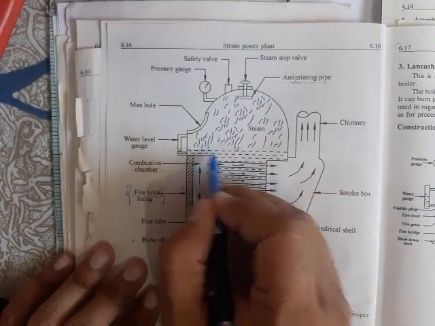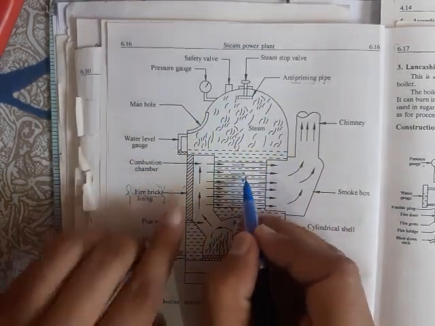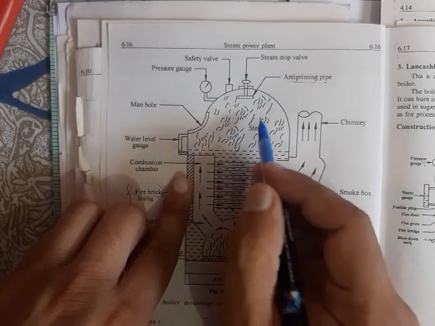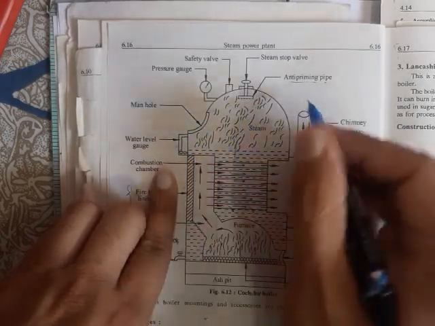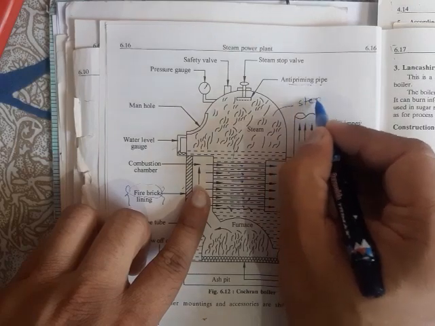The water which has been converted into steam by absorbing the heat from the flue gases is collected inside this steam space. This is known as the steam space.